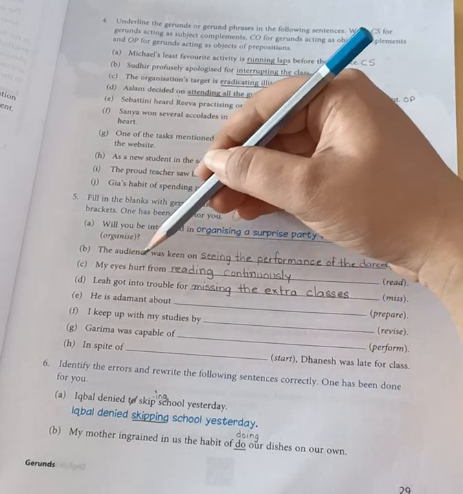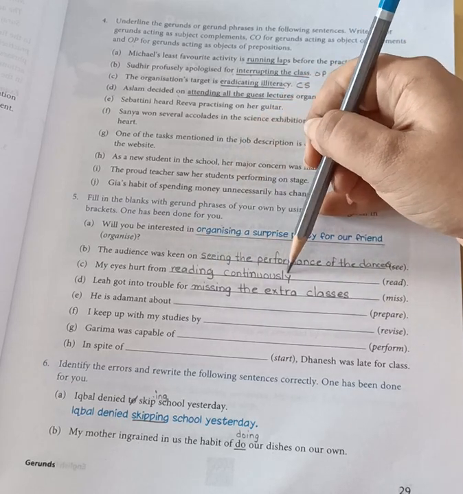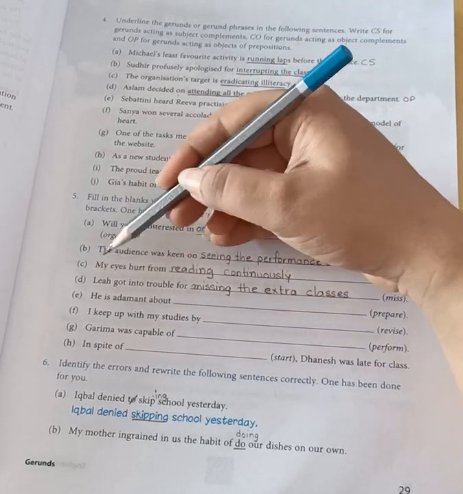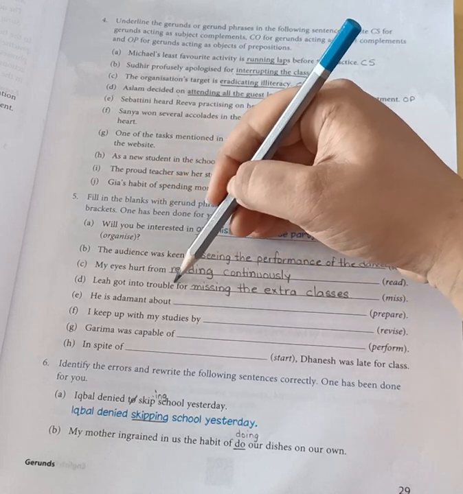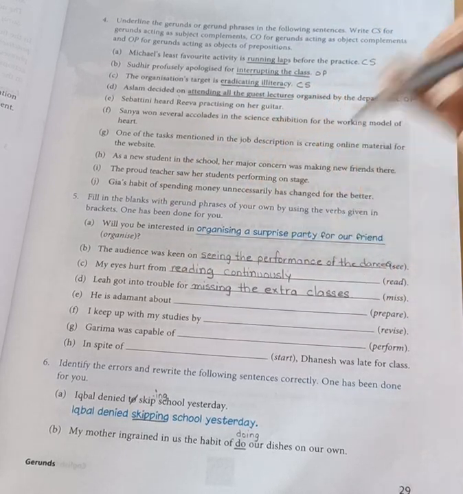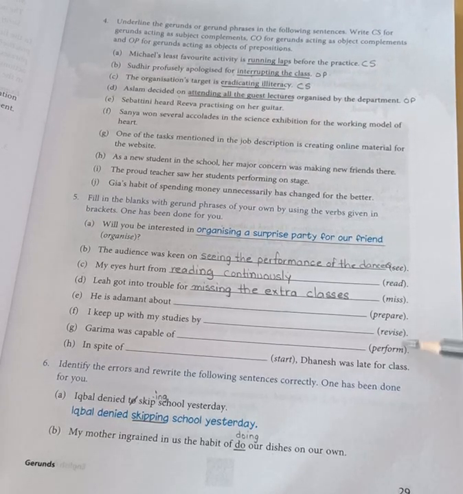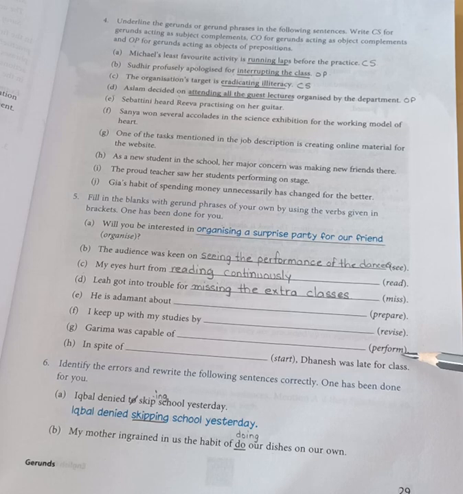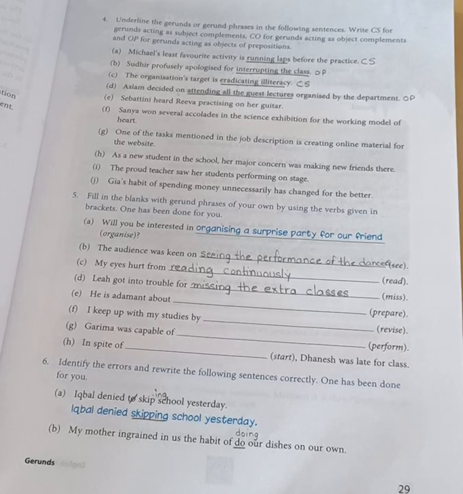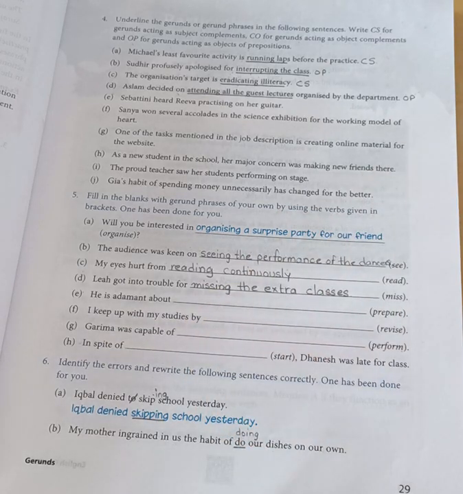C. My eyes hurt from reading. So, reading continuously. D. Lay got into trouble for missing the extra class. Understood, students? So, in this way you have to use these words in the gerund form and you have to add a phrase to it. And you have to do E to H in your homework.